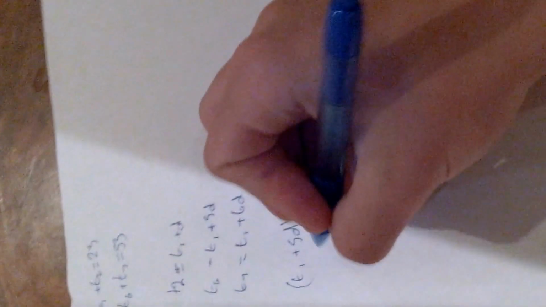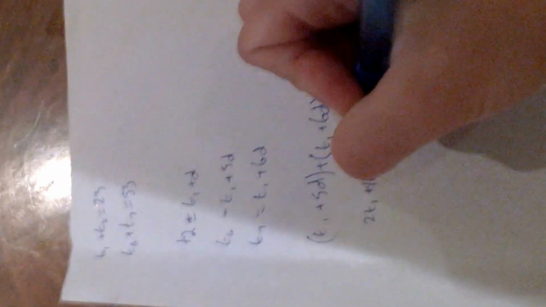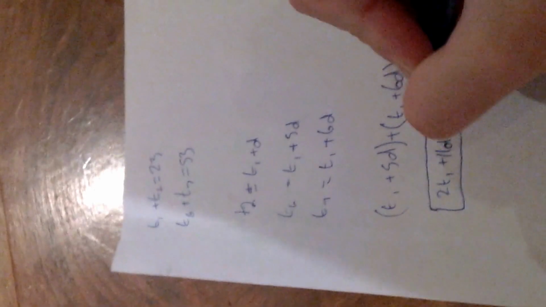Okay, so next, I just had to simplify it, so it's 2T1 plus 11D, that's equal to 53. Okay, cool, so there's one of our equations that we need.